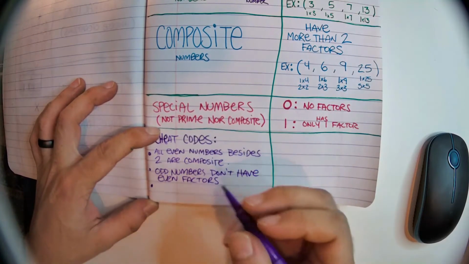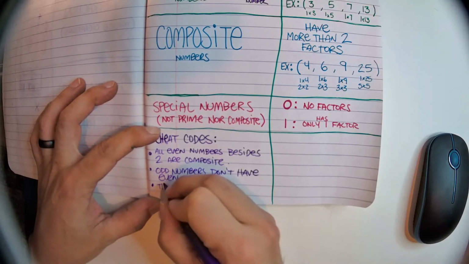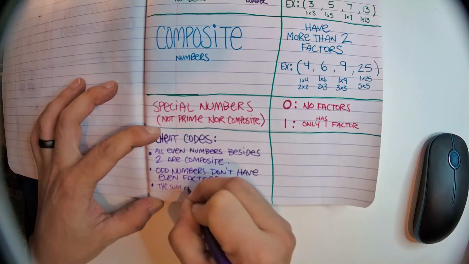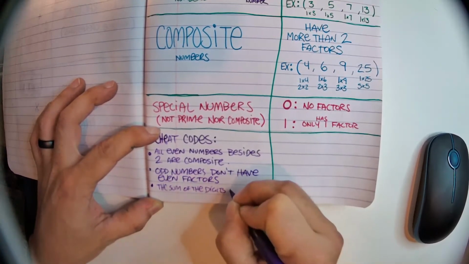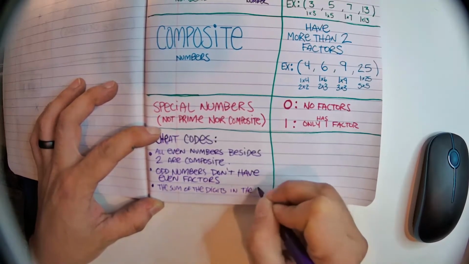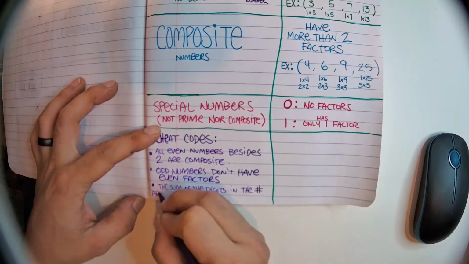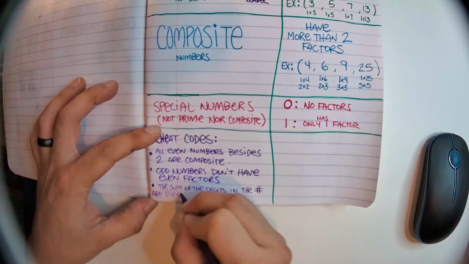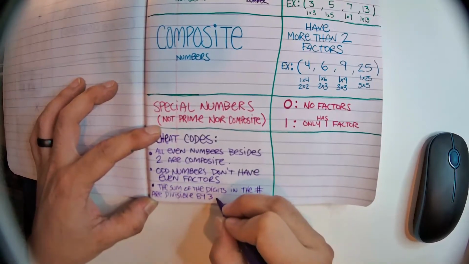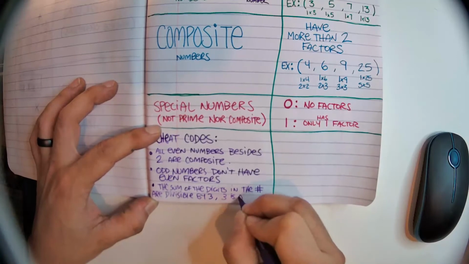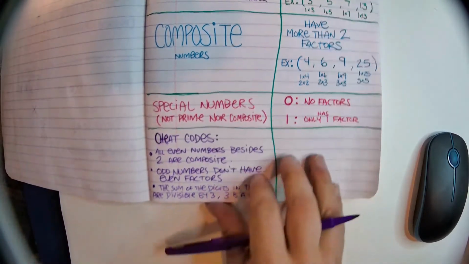We probably went over it in class, but if the sum of the digits in the number, I'm going to use the number sign, are divisible by 3, three is a factor. And that one's going to get you through so many problems.